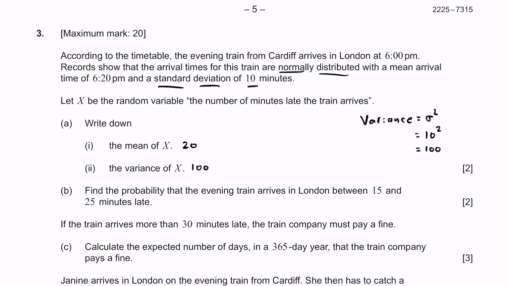All right. So that's the first two parts of this question. I guess I can leave this here. All right, so let's go on to part B.